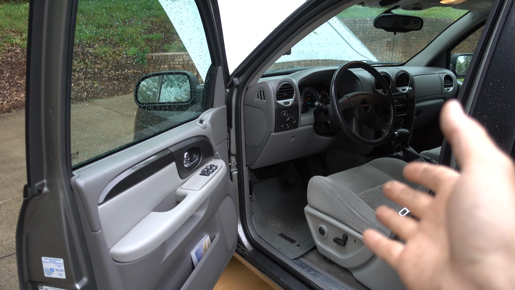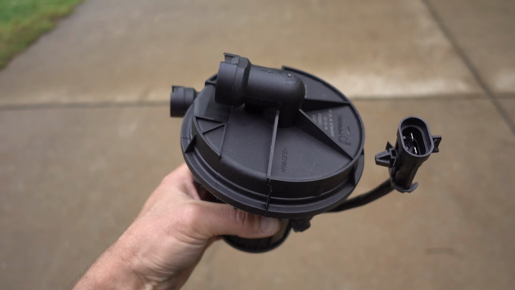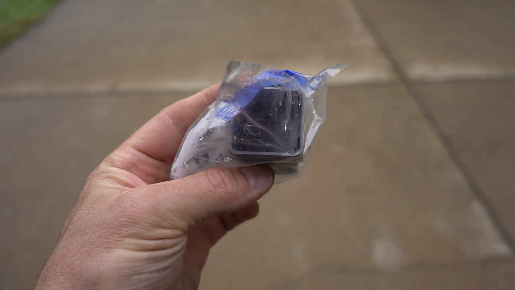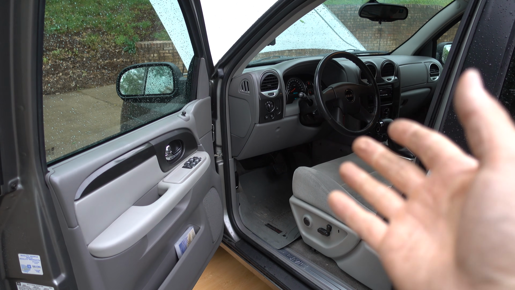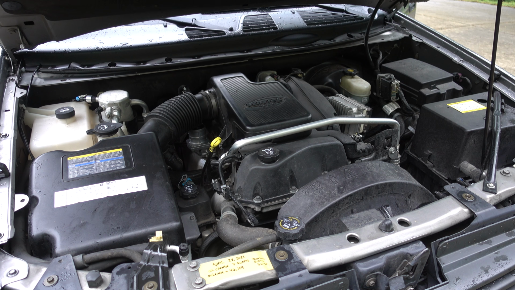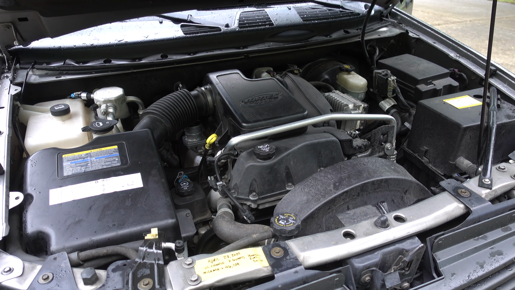Now, I did go ahead and buy the rest of the components to the system. I bought the pump and the relay, just in case I found fault with those and needed to replace those. But it looks like in this case, the valve was the only problem we had. The engine is now idling nice and smoothly. I guess it's time to take it out on a drive.